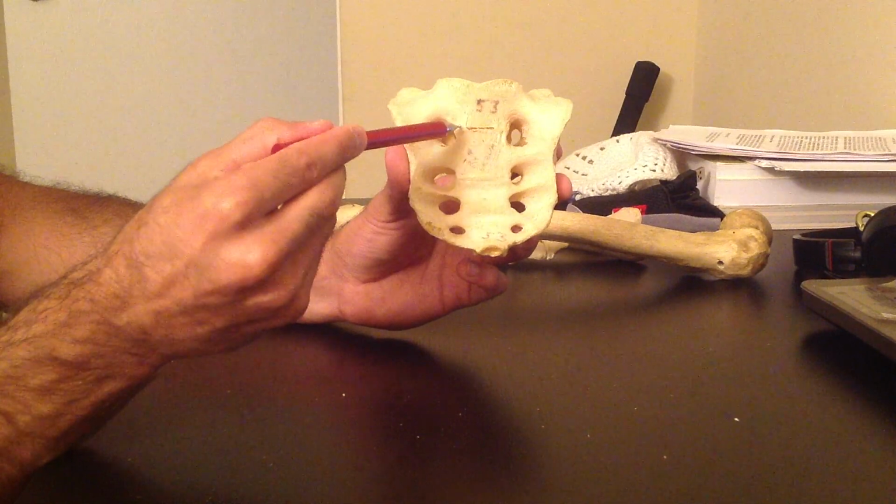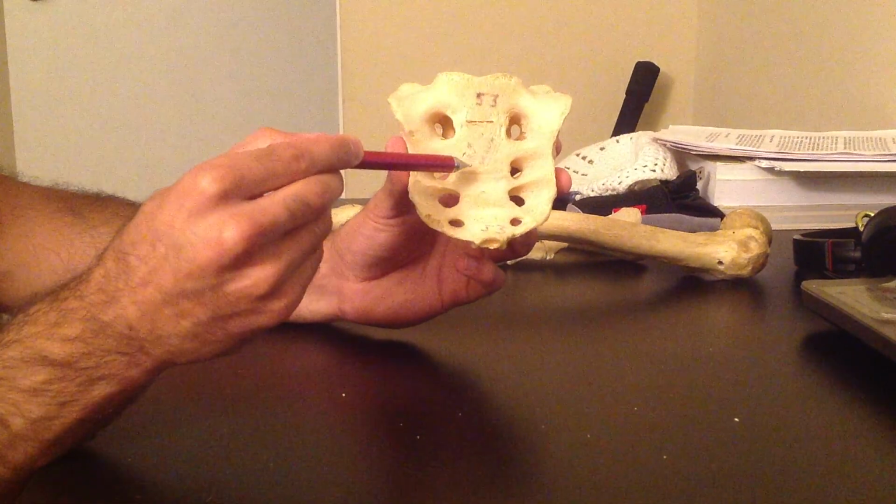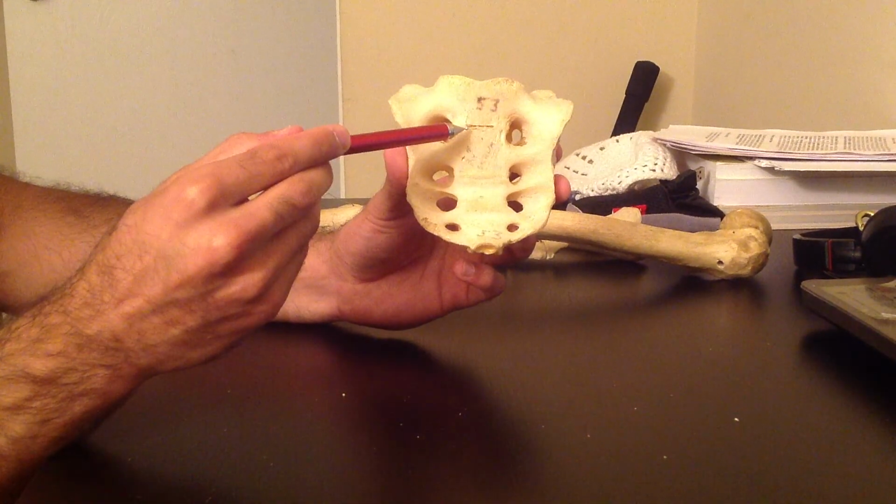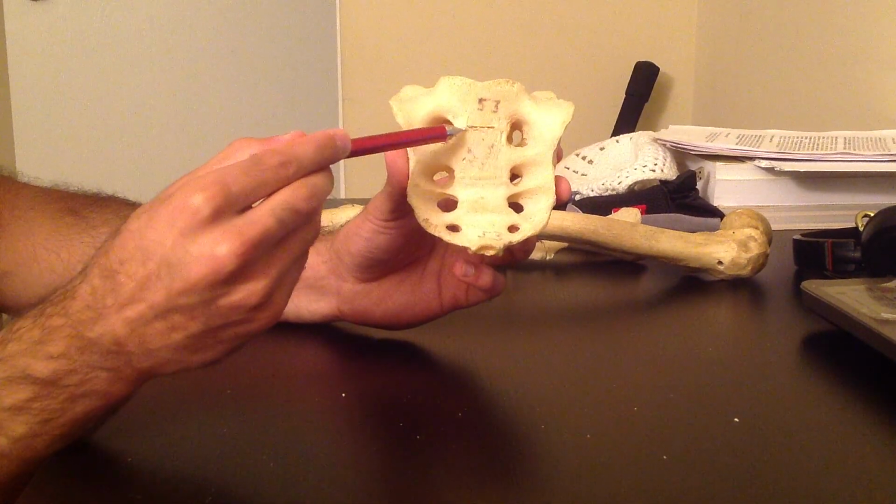They represent where the intervertebral disc would be on any other vertebrae, but since the sacrum is a fused bone, there's no intervertebral disc. So again, these are the transverse ridges.